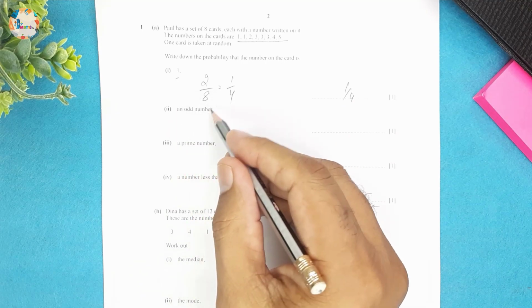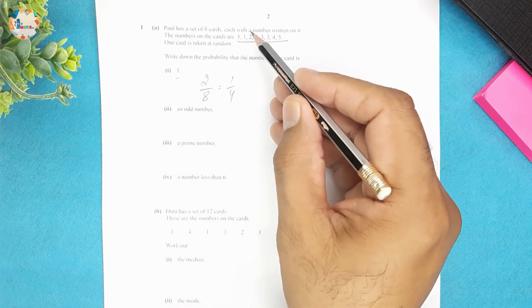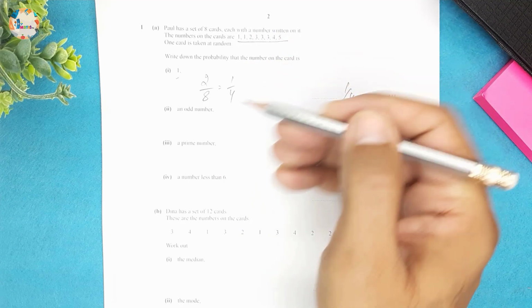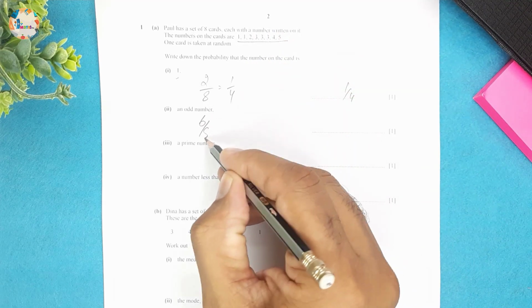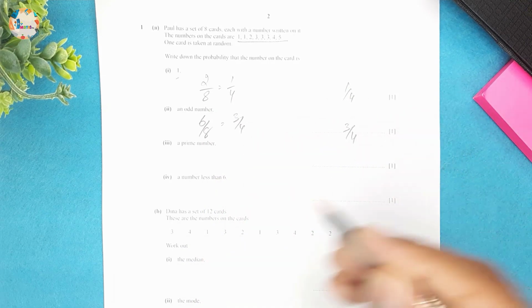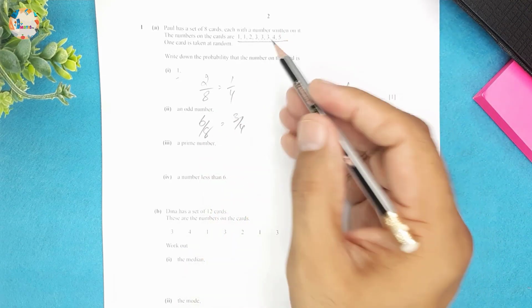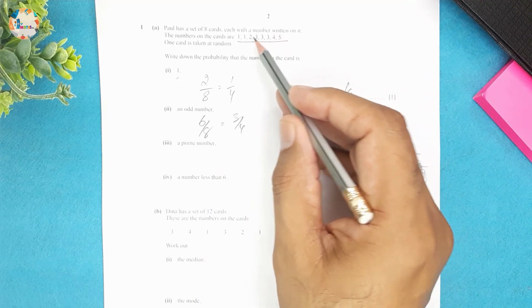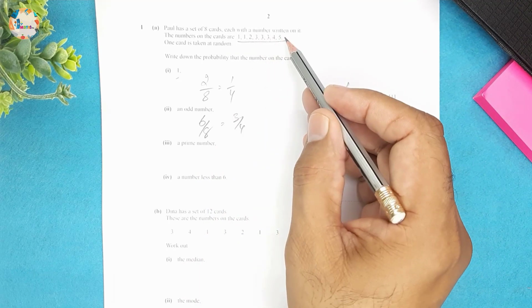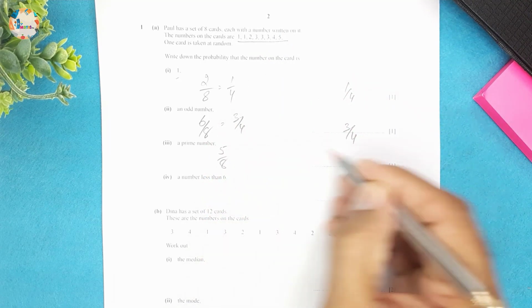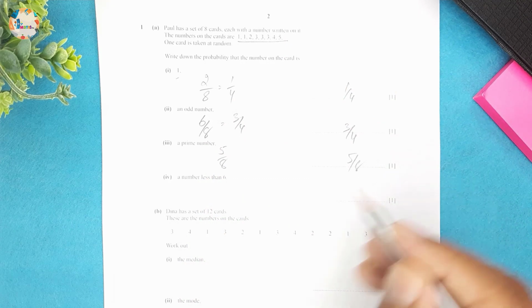An odd number. There are 1, 2, 3, 4, 5, 6 odd numbers, so we can write 6 out of 8, which is equal to 3 by 4. So this will be our answer. Then a prime number is 2, 3 and 5. So 1, 2, 3, 4 and 5 numbers are prime out of 8. So 5 by 8 will be our answer for this.